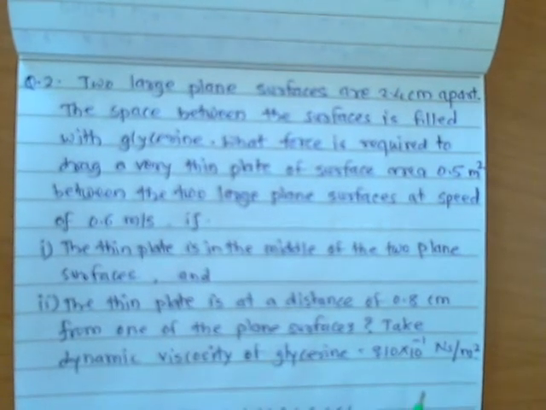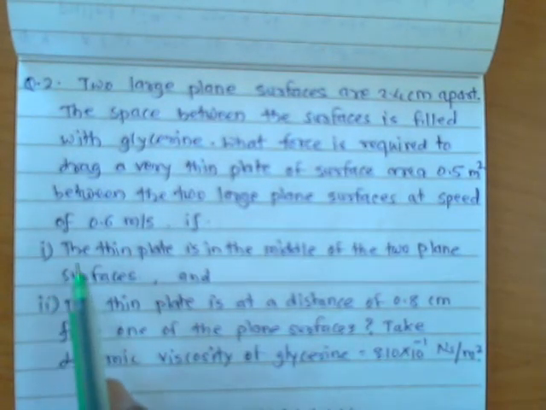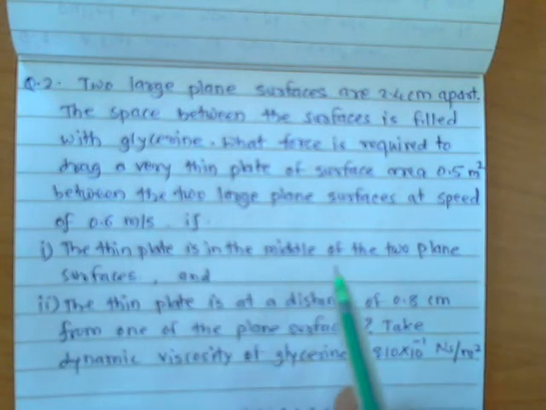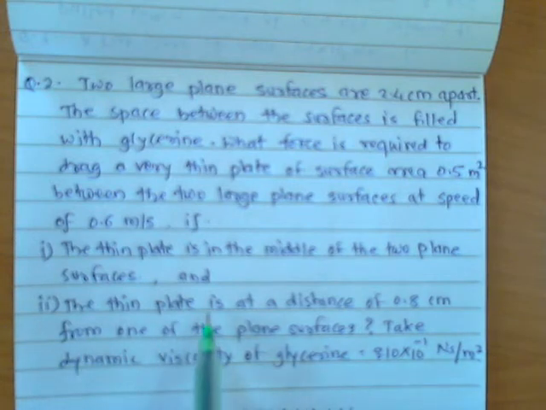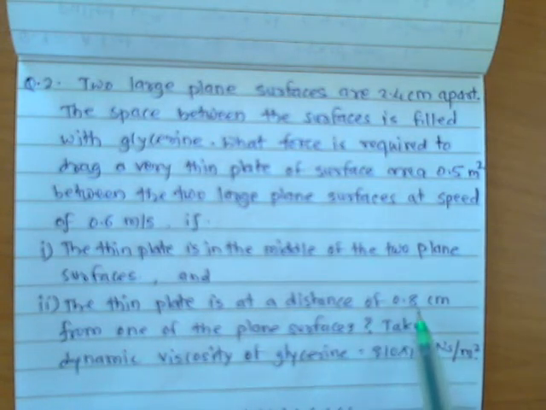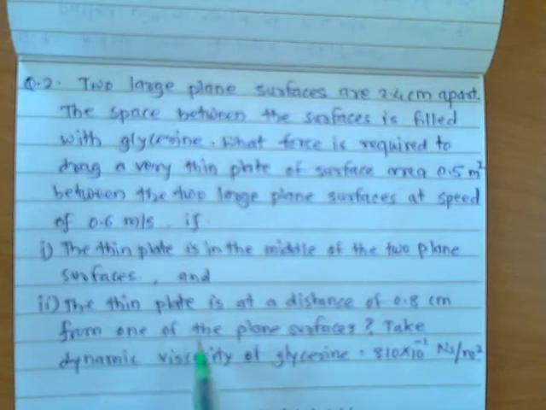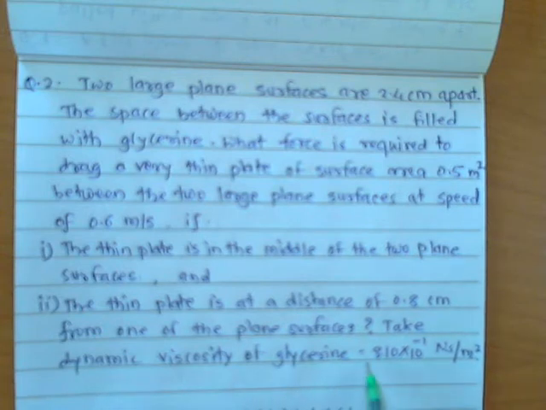There are two conditions: first, the thin plate is in the middle of the two plane surfaces, and second, the thin plate is at a distance of 0.8 centimeter from one of the plane surfaces. Take the dynamic viscosity of glycerin as 8.10 into 10 to the minus 1 newton second per meter square.